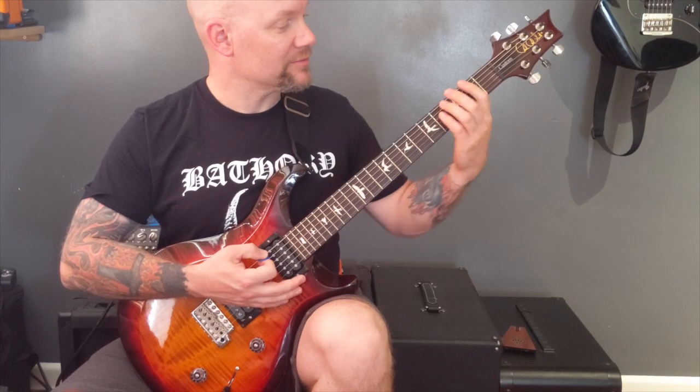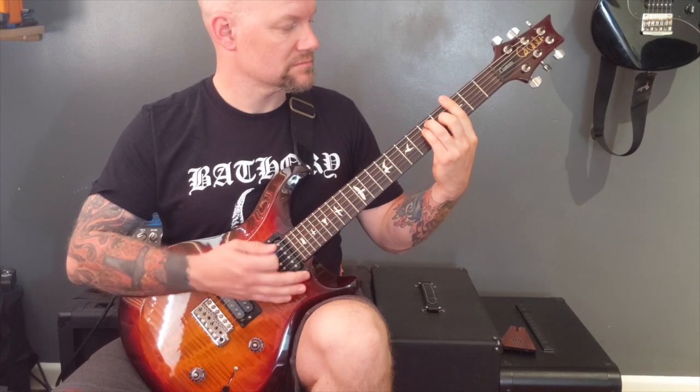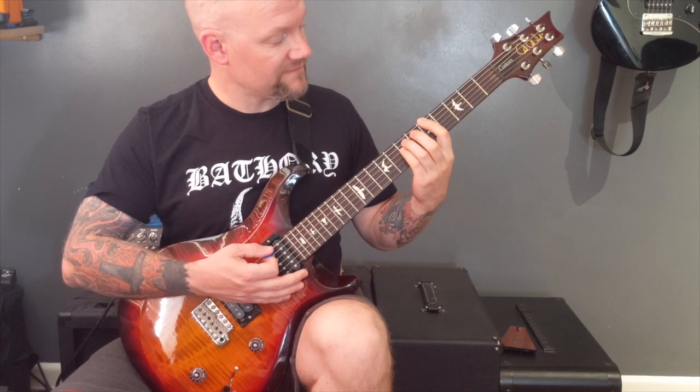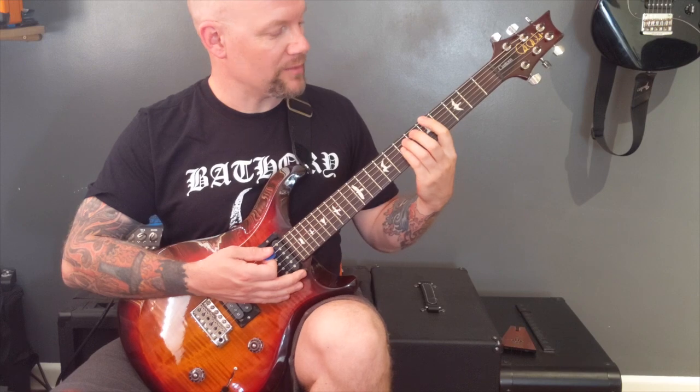Then we're going to repeat that, but we're just going to reverse these 2 chords. So then E minor, G major, power chord on 5 on the bottom string, down to 2 on the bottom string.